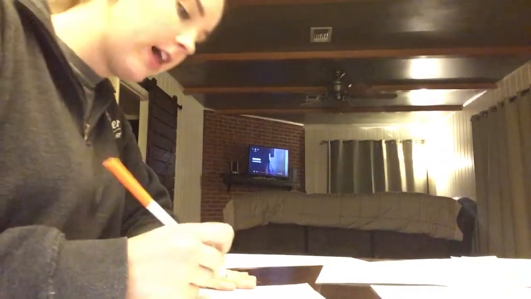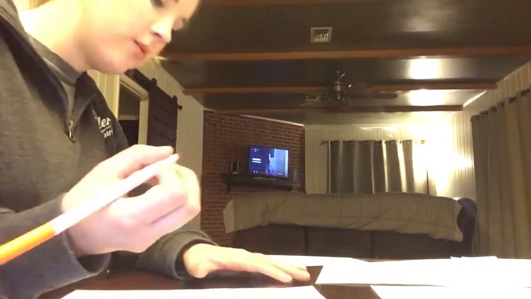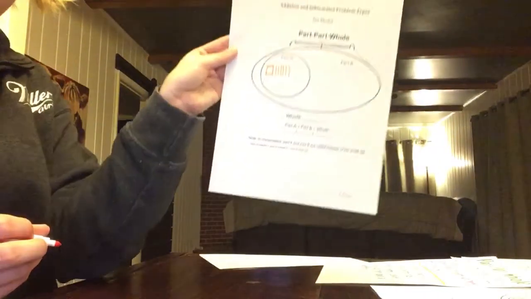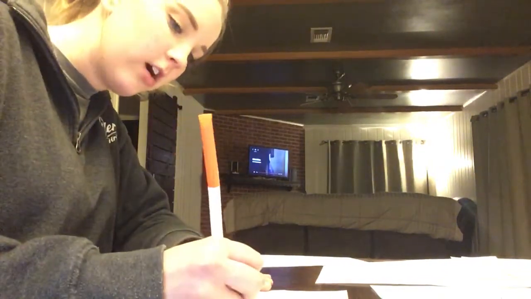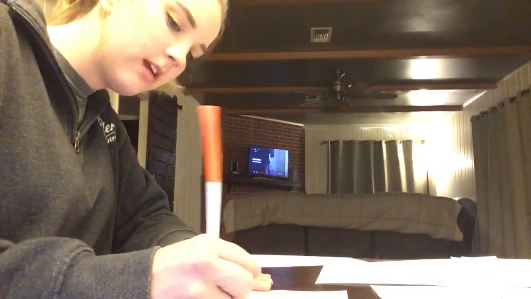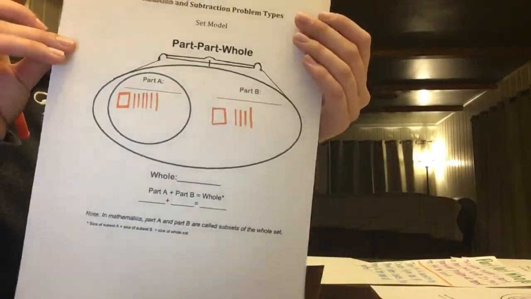So I'm going to draw one flat and 6 rods to represent part A. Now for part B, Peyton had 14 cookies, so I'm going to draw one flat and 4 rods to represent 14, which is how many cookies Peyton had.